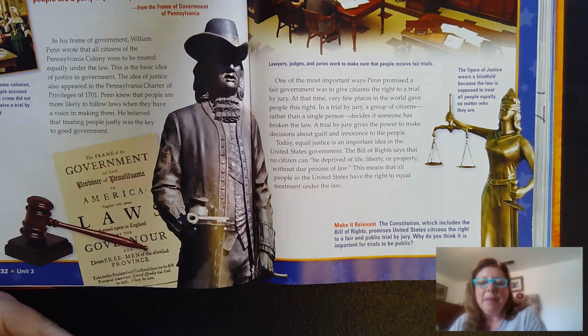Because if they're not public, and sometimes they'll have gag orders on people, oh, you can't talk about it, while it's in what they call litigation. But if we don't know what's going on, how do we know that it is right and fair and that justice is being served?